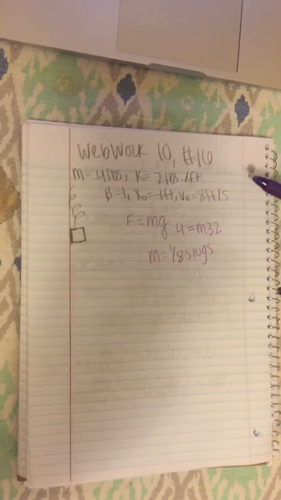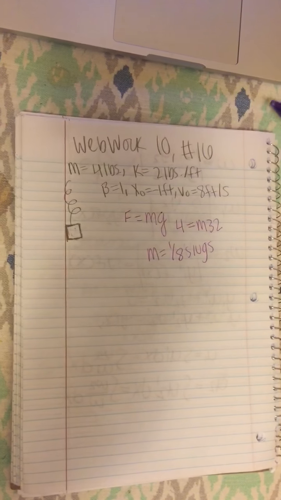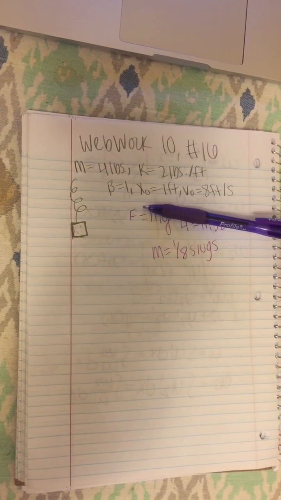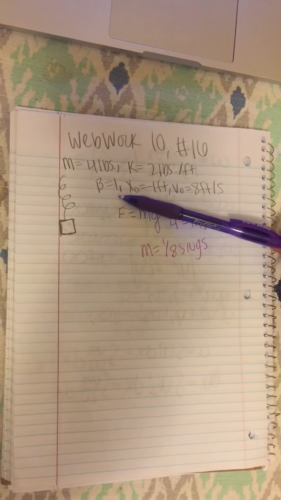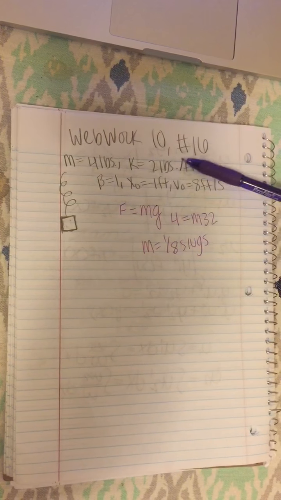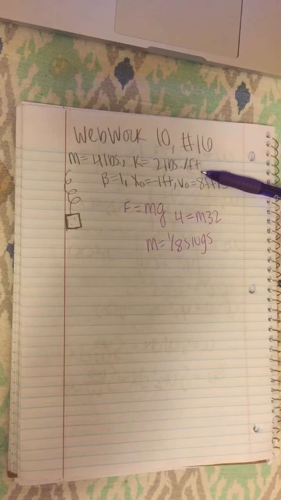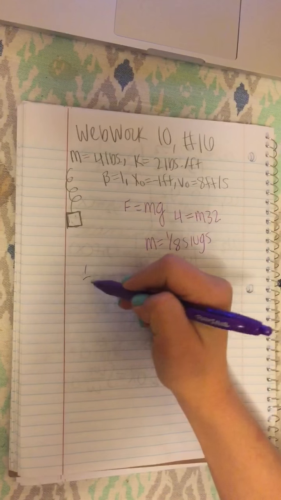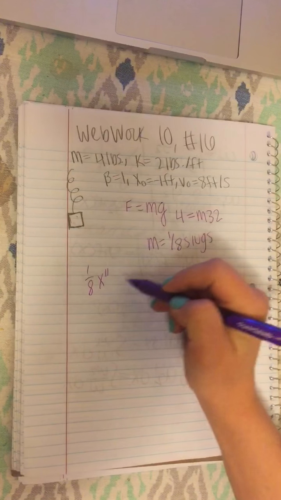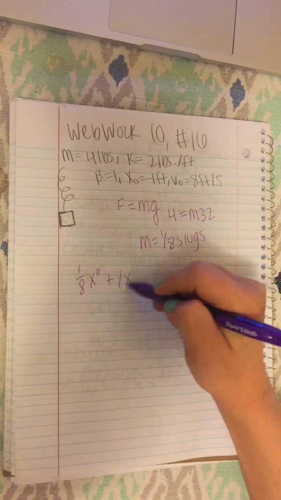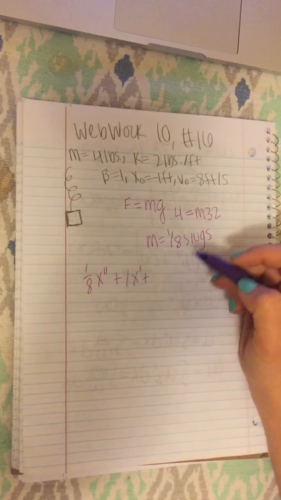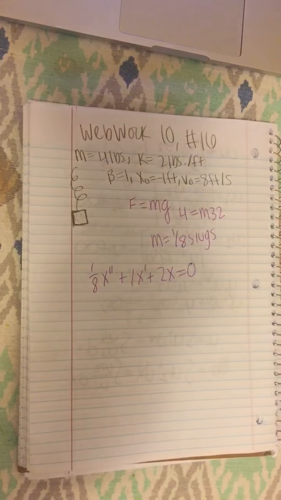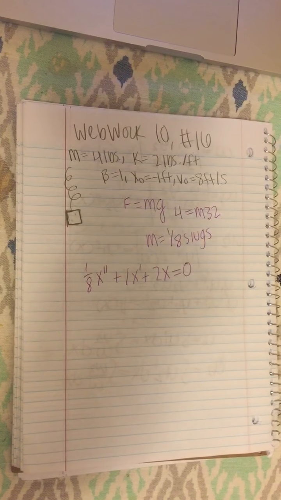We're also given that the damping constant is equal to the instantaneous velocity at any point. So that means beta equals 1. And we're given that the spring constant equals 2 pounds per foot. So we can set up our differential equation, 1/8 x double prime plus 1 x prime plus 2x equals 0, because there's no force being applied on this system.